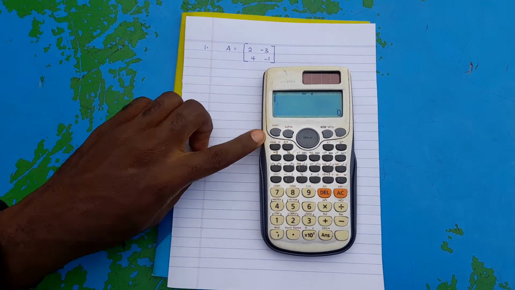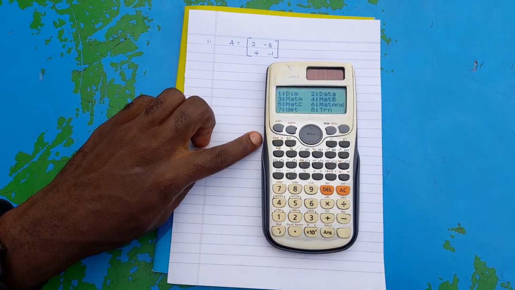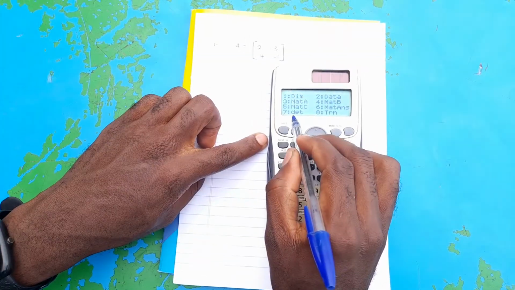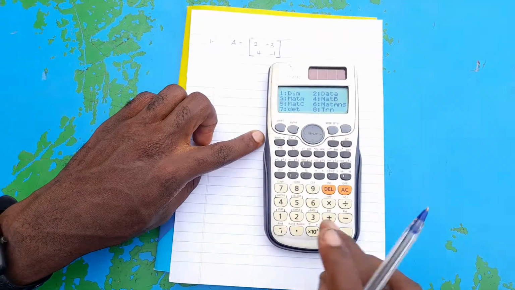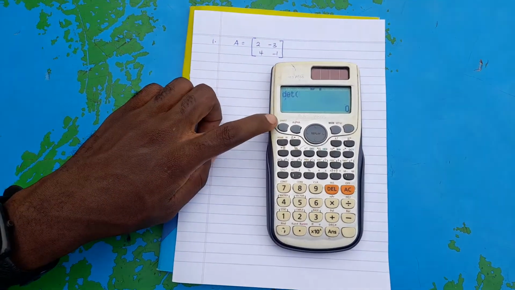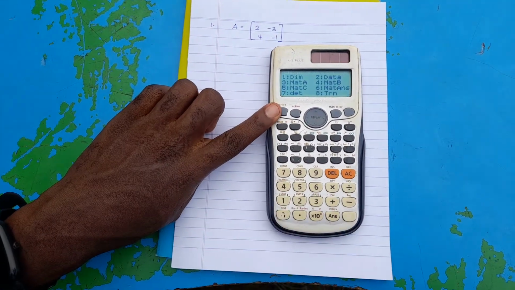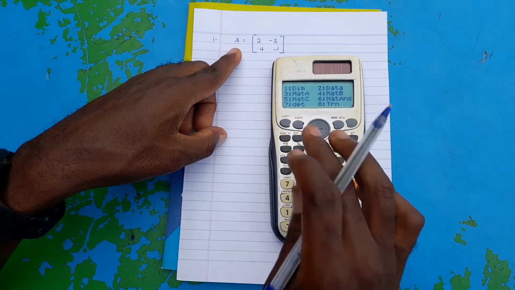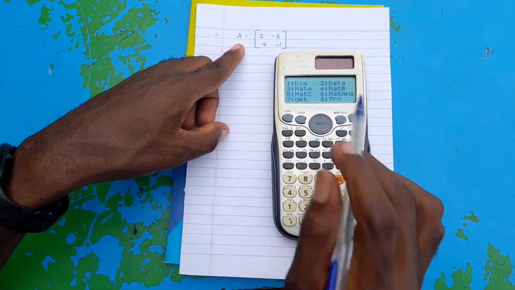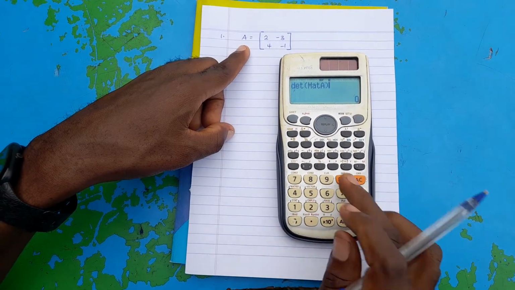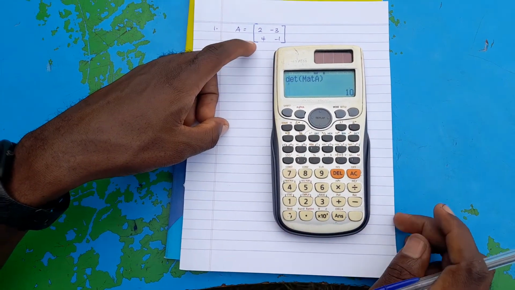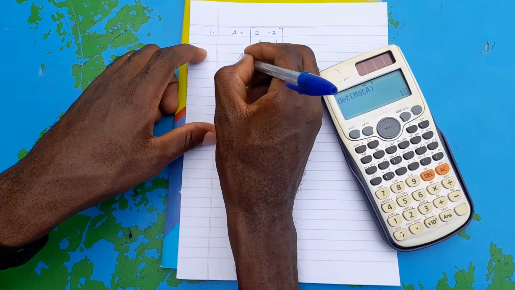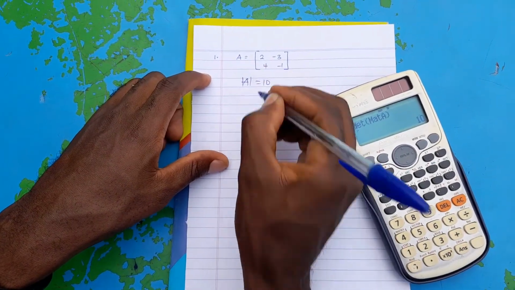Now press Shift and press 4. What you want to find is the determinant. So the 7 represents determinant, DET. So you press 7. Press Shift again and press Mode. What's the name of this matrix that we input? It's matrix A. So press 3. 3 for matrix A. Close the bracket and press equal to. So realize that the determinant of this matrix is 10. So we can say the determinant of A is equal to 10.